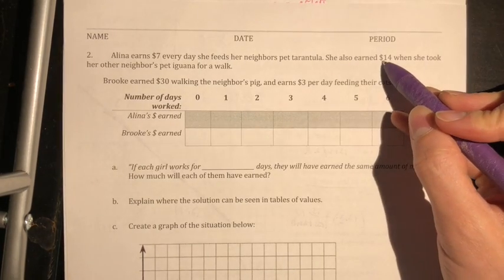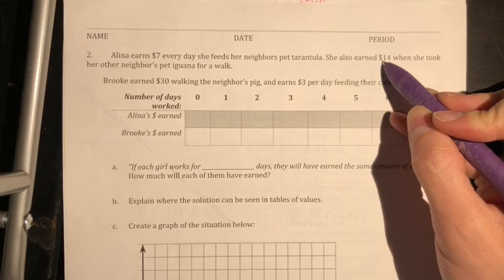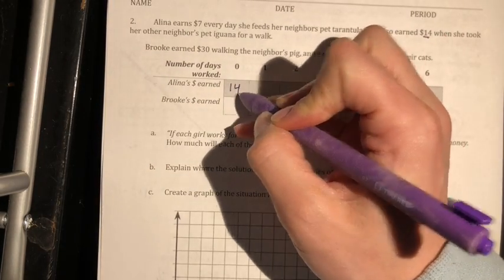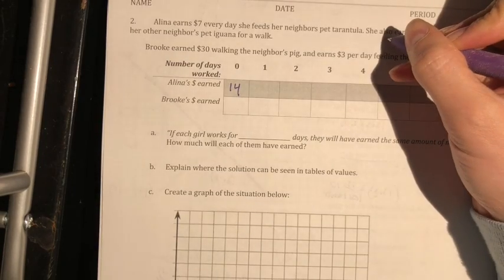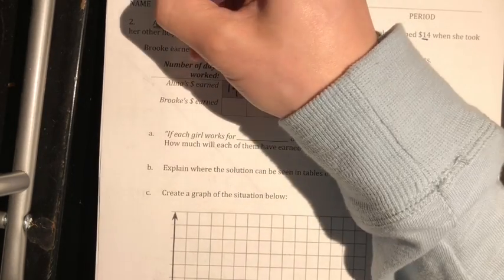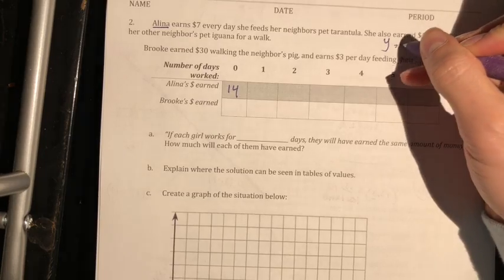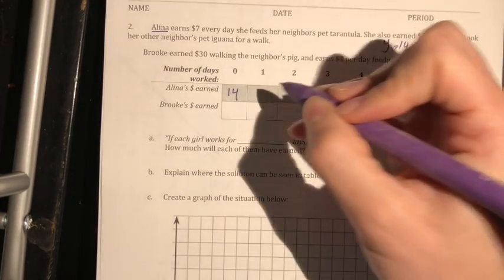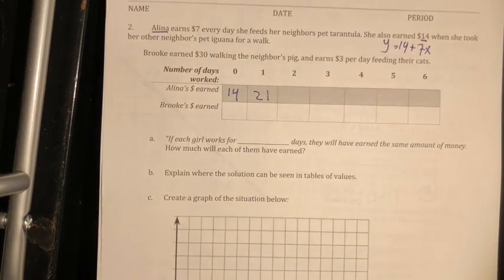She earned $14 when she took the neighbor's pet iguana for a walk. So that's actually our starting value. So to model it with an equation, I would get, for Alina, she'll be purple, I guess. Alina's going to be purple. I'd get y equals 14, and then it's $7 per day. So then after day 1, she got 21, and go ahead and fill the rest in.